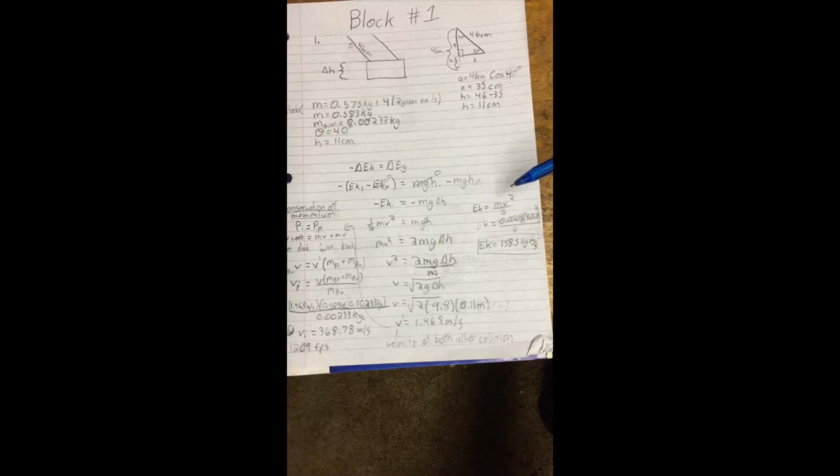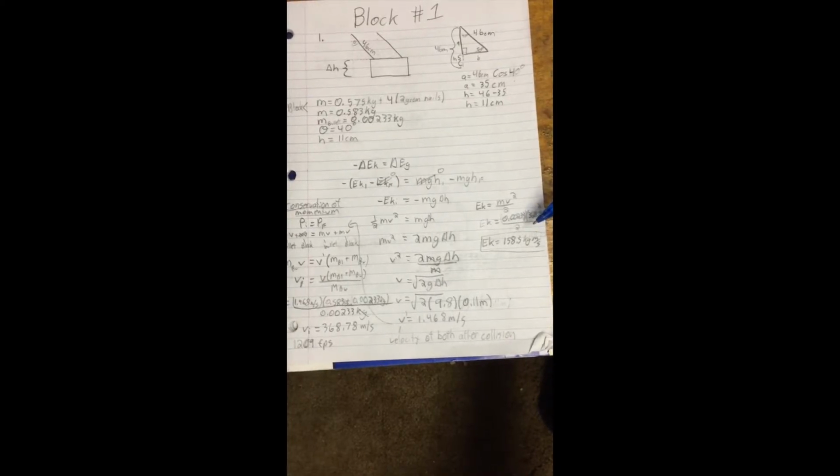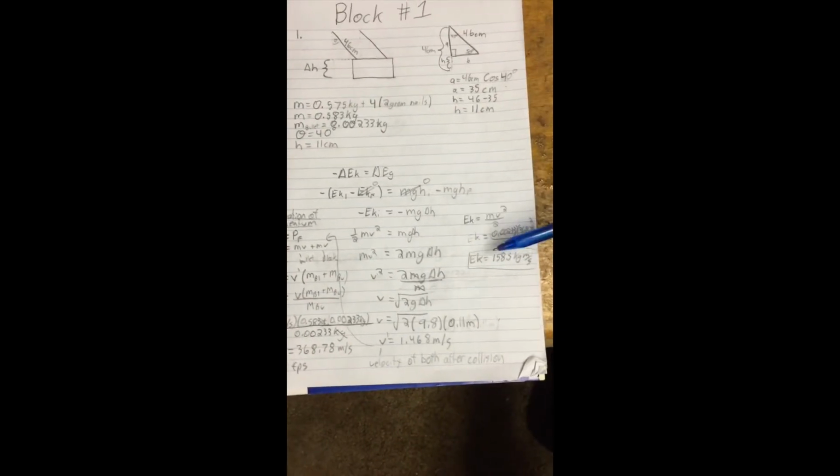Now, we can convert this into kinetic energy by using the kinetic energy equation, which is EK equals mv squared over 2, or half mv squared. And there we get 158.5 kilogram meters squared per second squared, or joules. So this is very, very close to what the actual kinetic energy is.